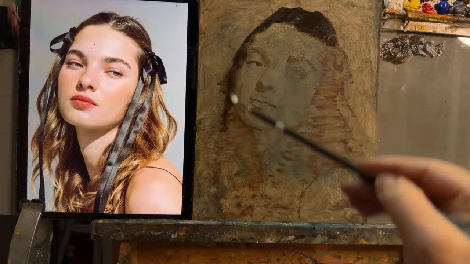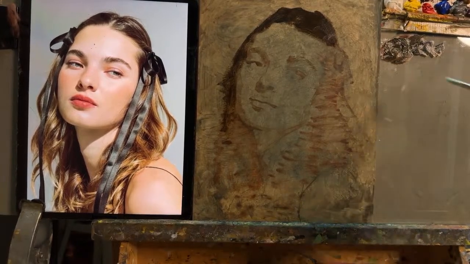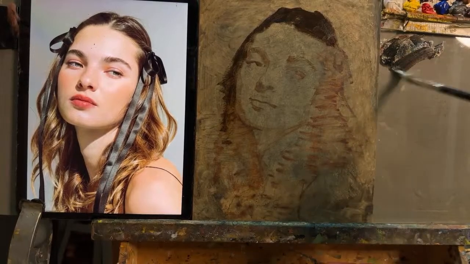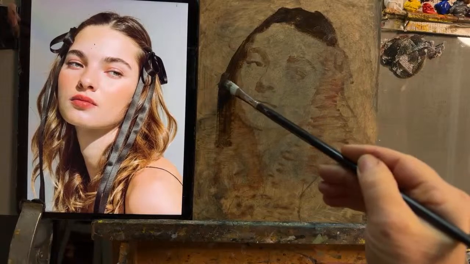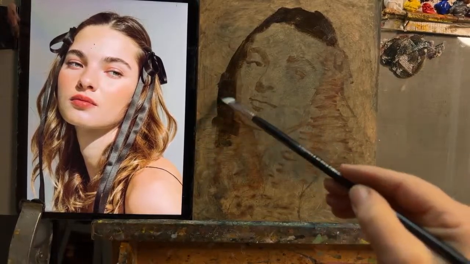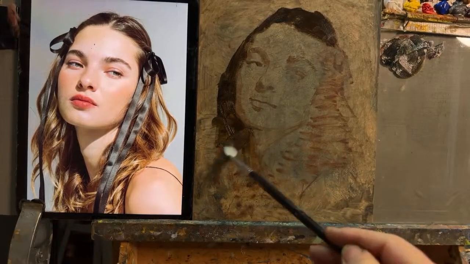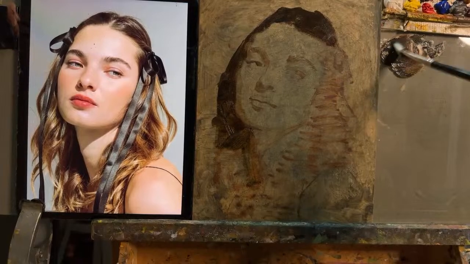So I need a bigger brush because that will take me a long time if I do that with a smaller brush. And I do recommend starting painting with a bigger brush because a big brush will hold you away from getting specific too soon.